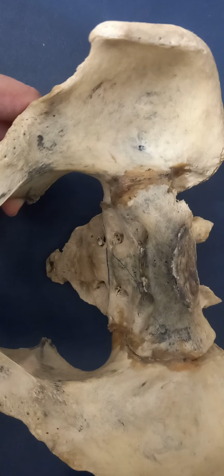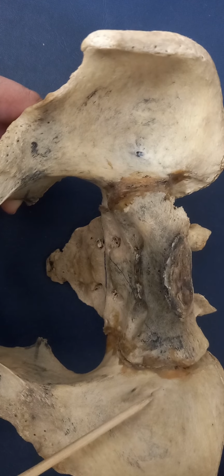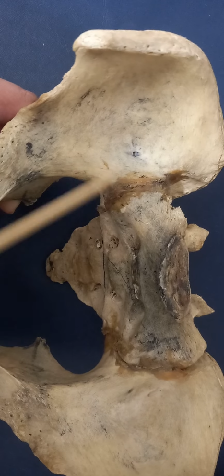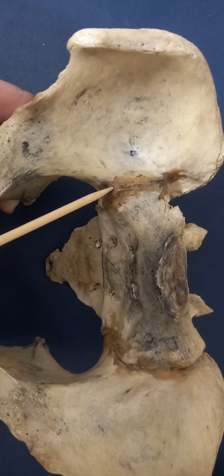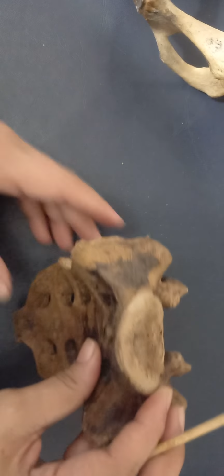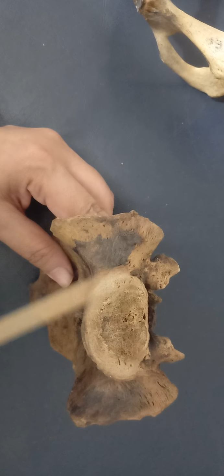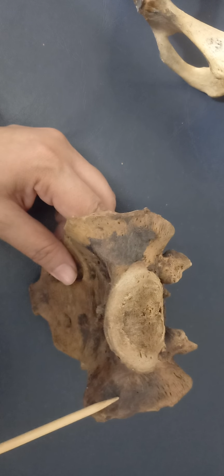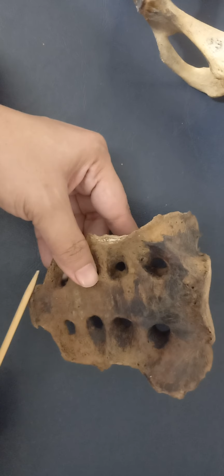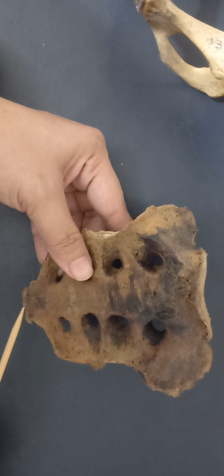Now in the bony pelvis, here you can see this one is the bony pelvis. It is present posteriorly, and on each side it articulates with the hip bone, right and left hip bone, and here it makes the right and left sacroiliac joint. Now the upper part of the sacrum is massive and it supports the weight of the body and transmits it to the hip bone, while the lower part is free from weight, so it tapers rapidly.